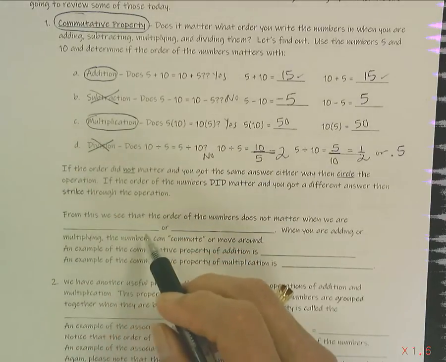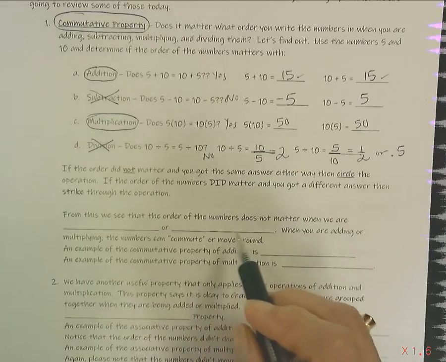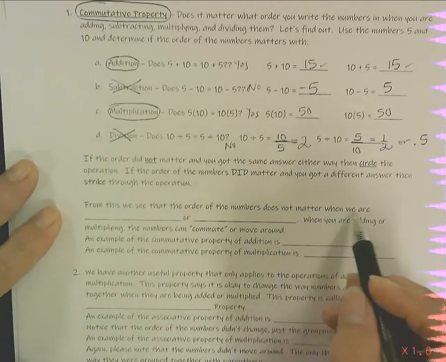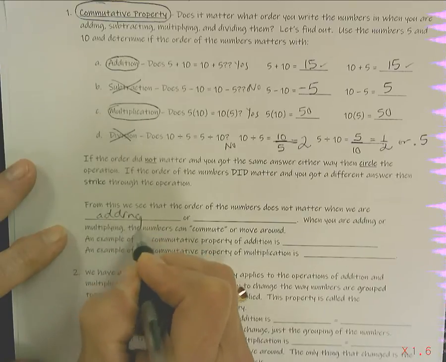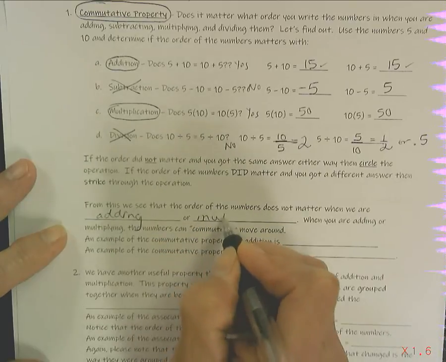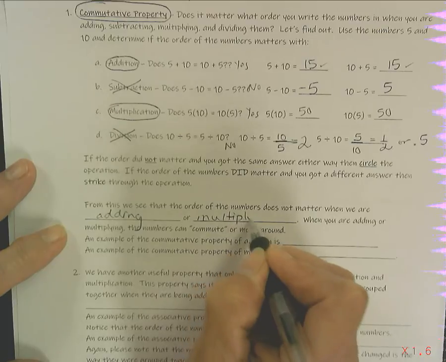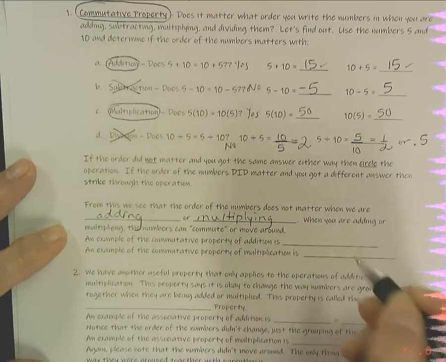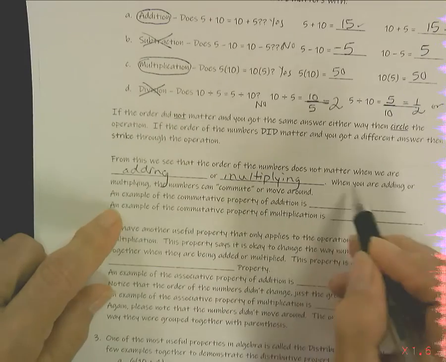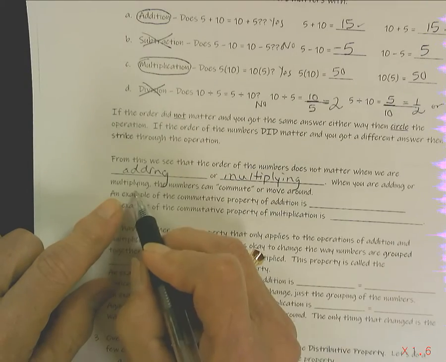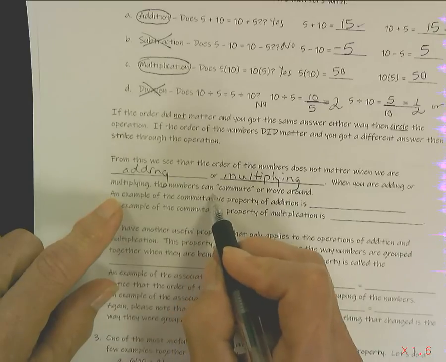So from this, we see that the order of the numbers does not matter when we are adding or multiplying. When you are adding or multiplying, the numbers can commute or move around.